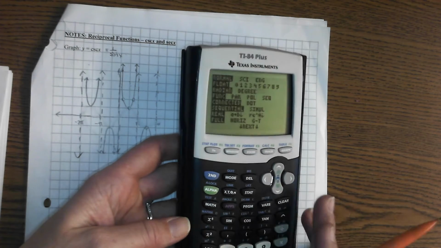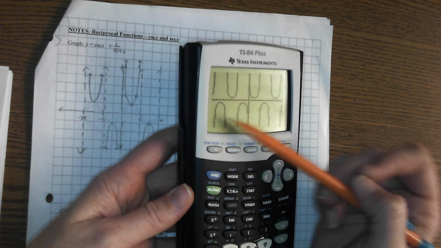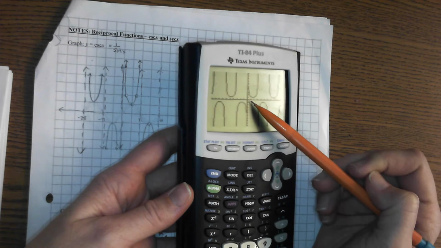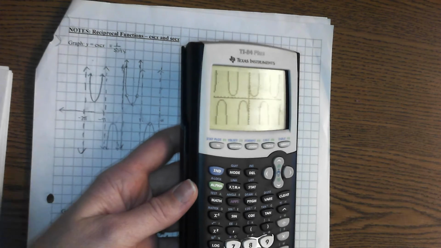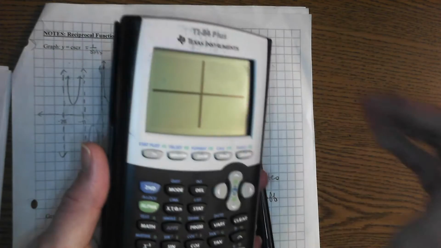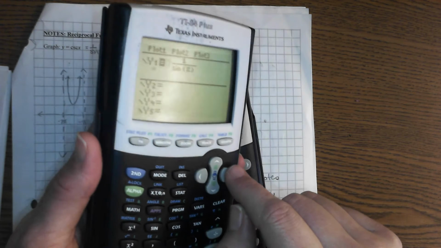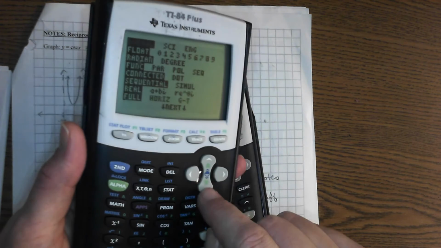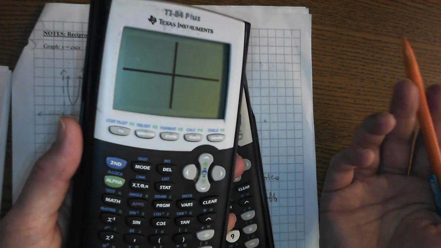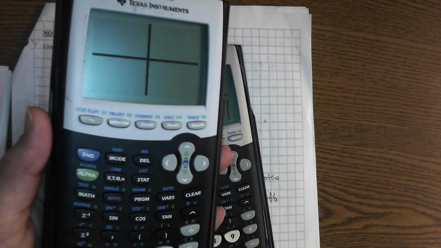Okay. So once you're here, most of us are probably in a pretty good spot. However, Brock is still not seeing it. So let's troubleshoot. Y equals, that looks good. Mode, radian, function, so that's all good. So why does he still not see it? Well, we're going to talk about window next.